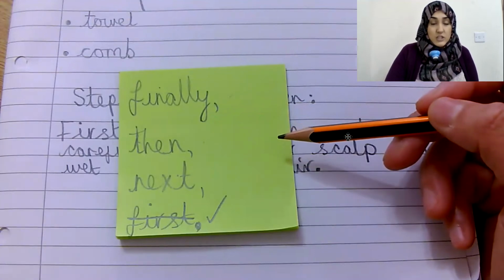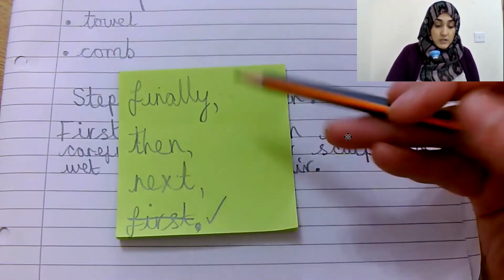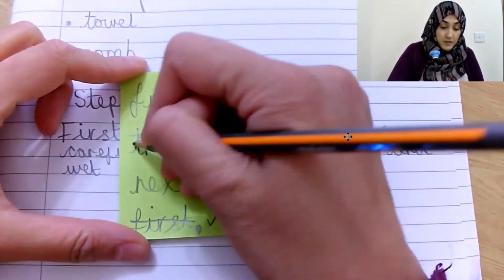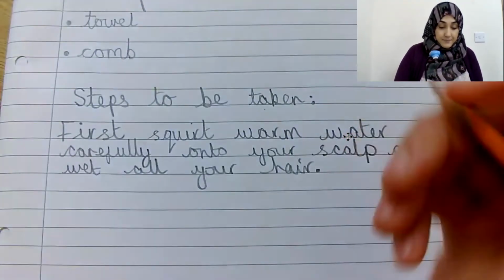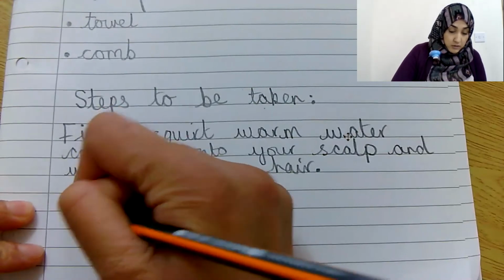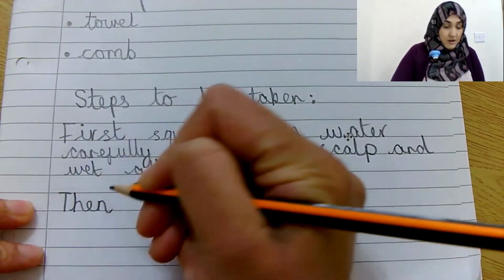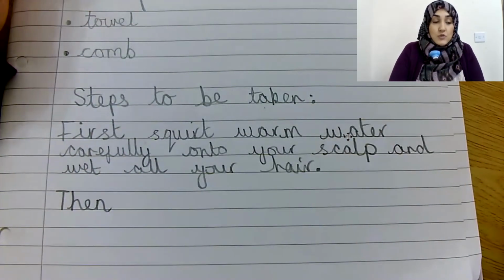We are actually just coming into the middle, so I could use either then or next. I think I'm going to use then. So capital then. Right, what did she do then? What did the astronaut do then?